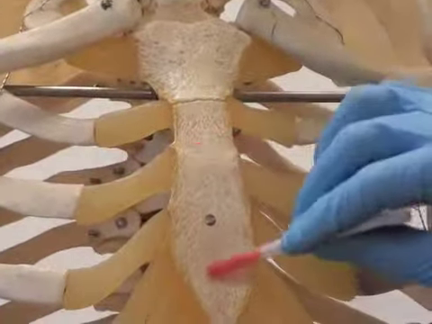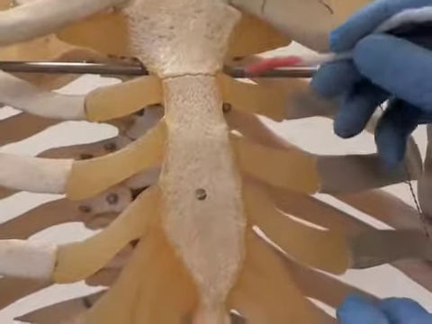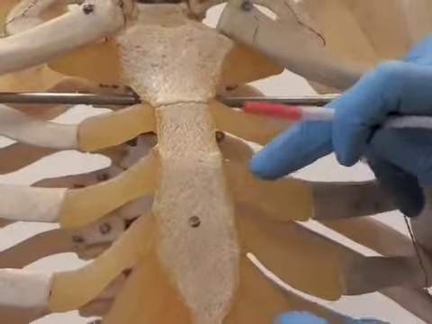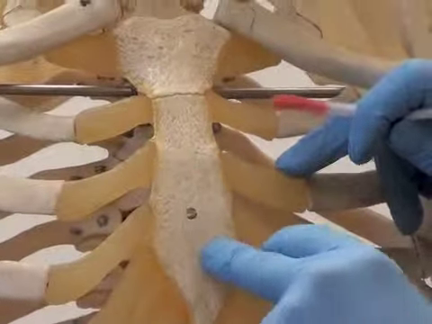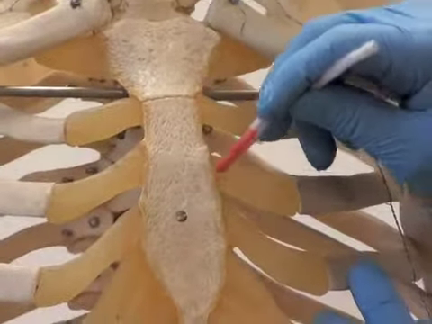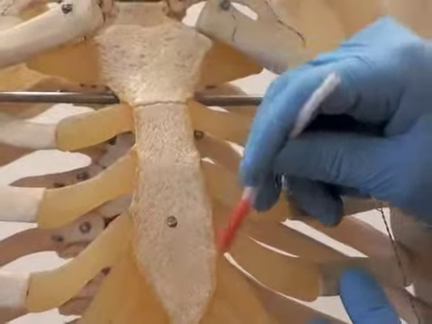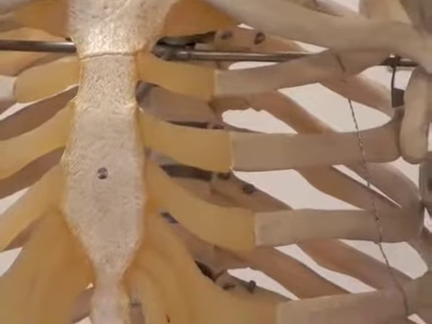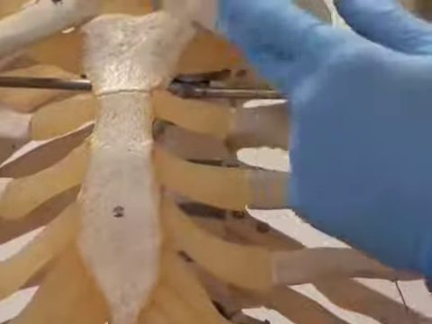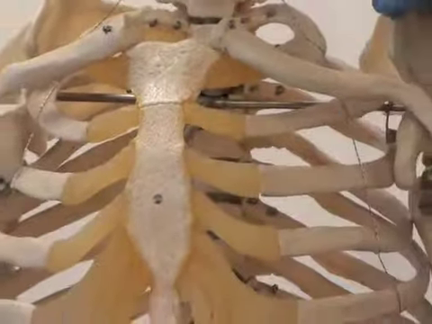And once again, on the body of the sternum, you can see where the ribs come across, and this cartilage will actually attach to the body of the sternum. Well, they attach at little ridges, and these little ridges are called the costal notches. So, jugular notch, clavicular notch, and the aptly named costal notch.